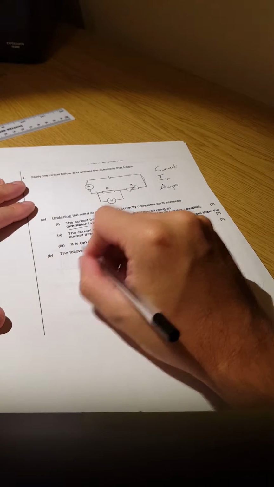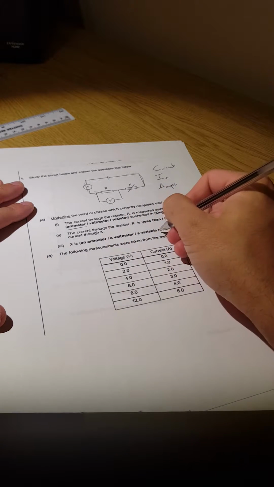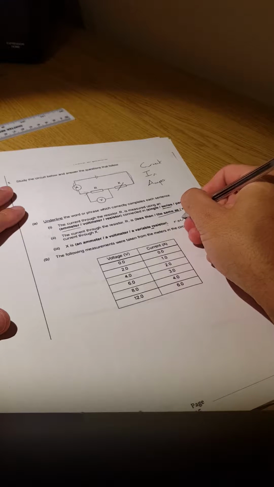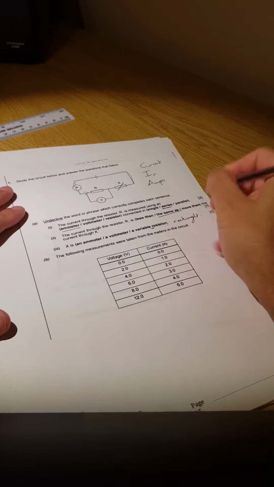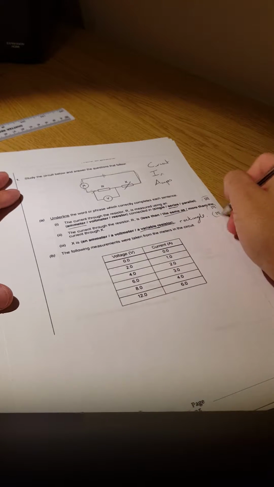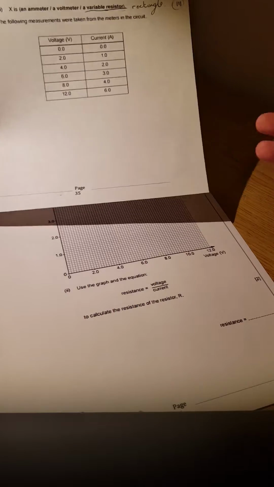Then we've got X is. It's either an ammeter, a voltmeter, or a variable resistor. Remember the clue? Resistor begins with an R, rheostat begins with an R. So X is a variable resistor. Now that is 4 marks in the exam. About 6 or 7% for a nice easy bit of the question.